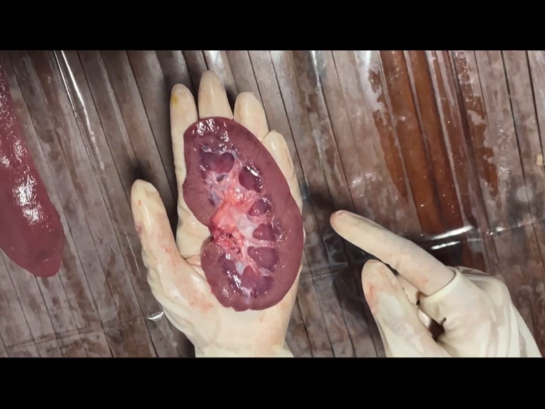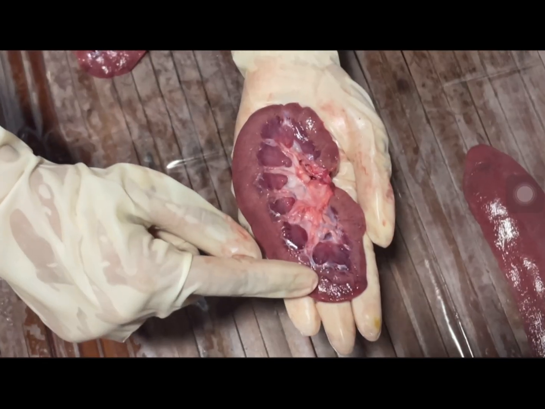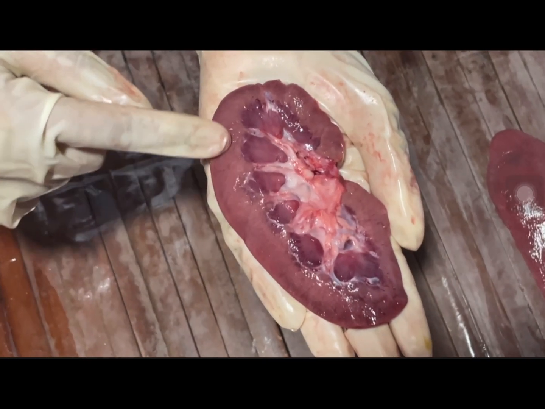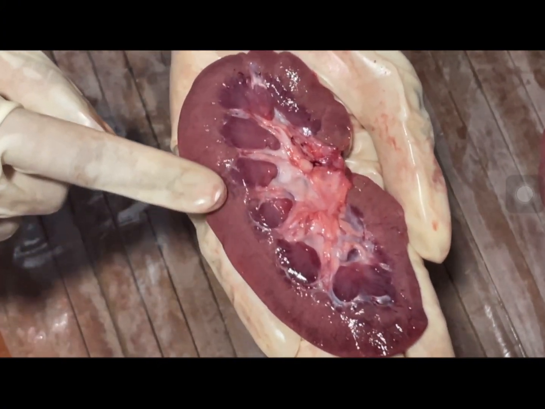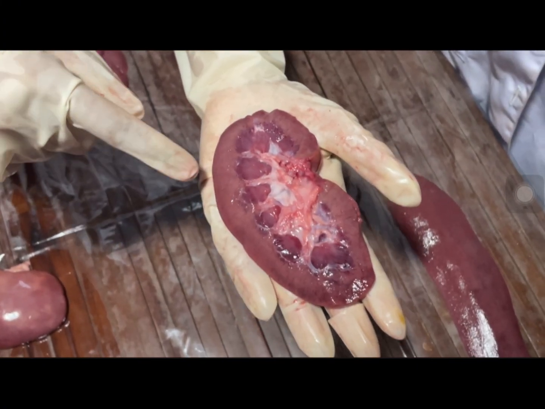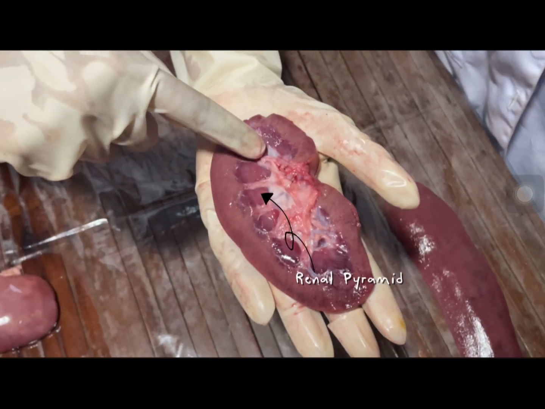So this right here is called the renal cortex. The renal cortex is the outer layer of the kidney that plays a key role in filtering blood and forming urine. This triangular region of the kidney is called the renal pyramid.